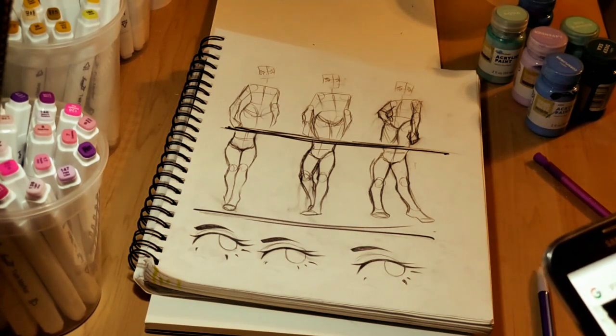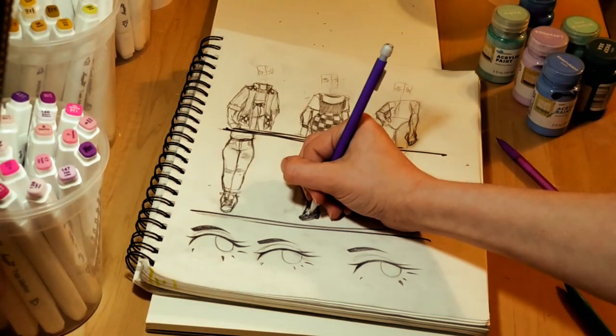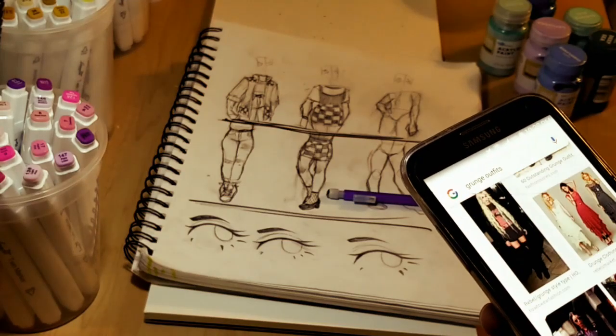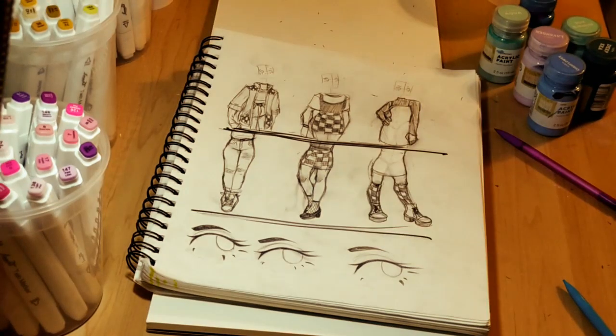It's so edgy. So the basic sketches are done, and let me just say, I would never wear this in 100 years. Never ever.